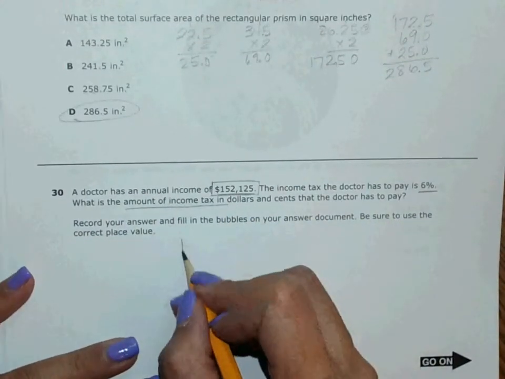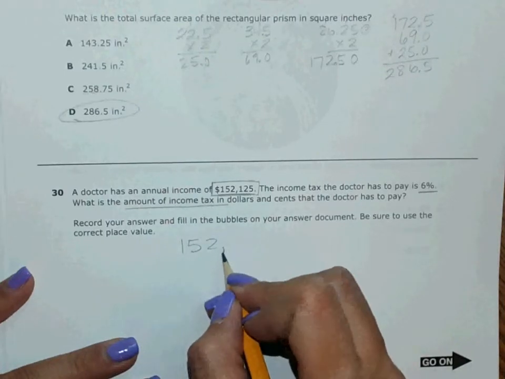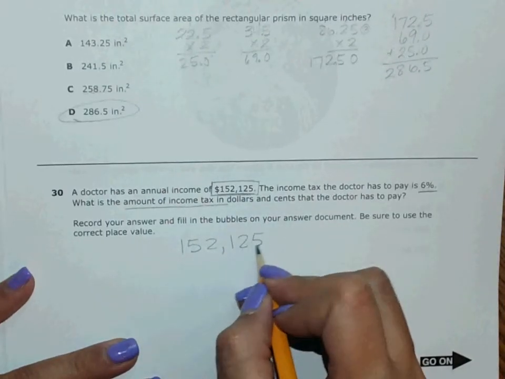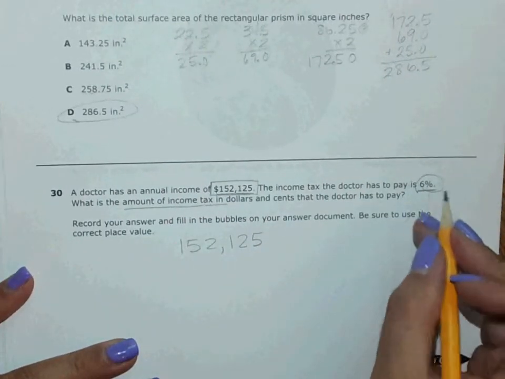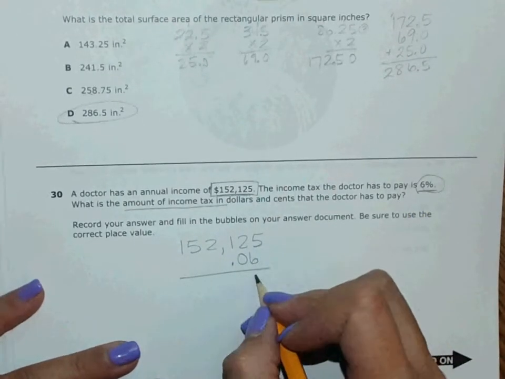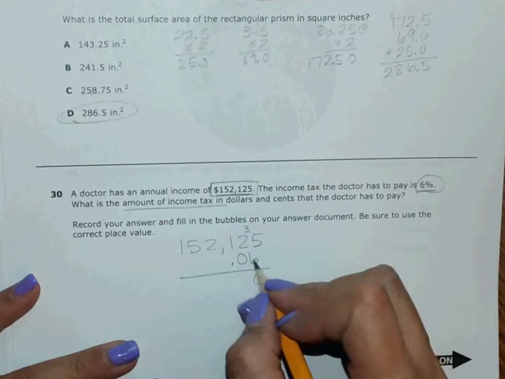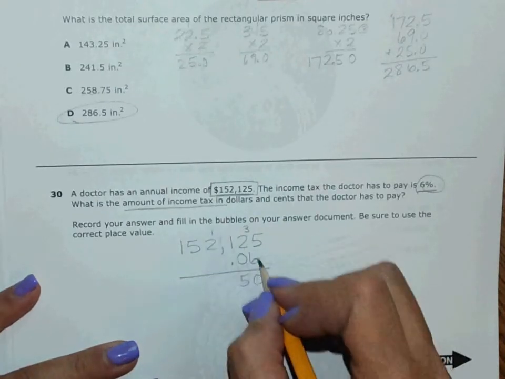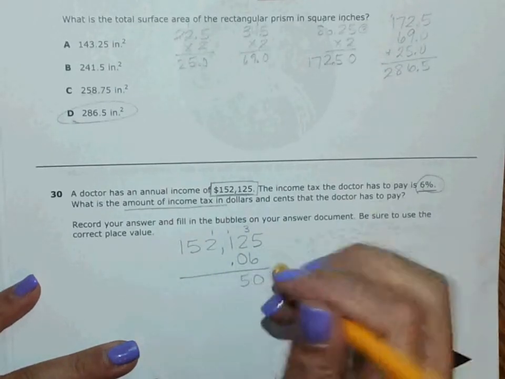So just like regular sales tax, we're taking the total and multiplying by the decimal, 0.06. 6 times 5 is 30. 12, 30, 15. Oops, that goes there. Nope, I don't have any erasers.